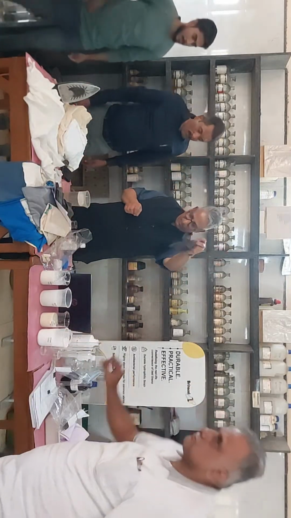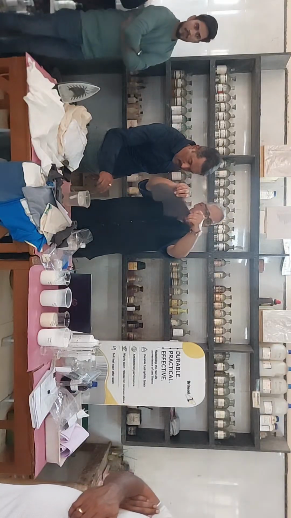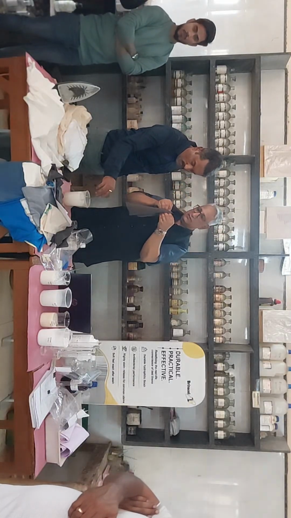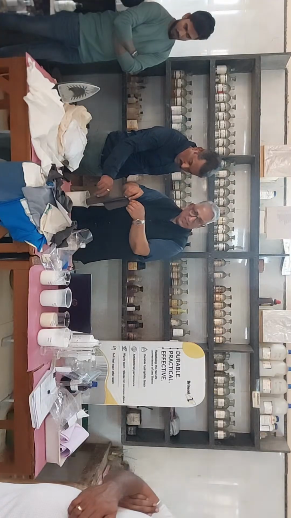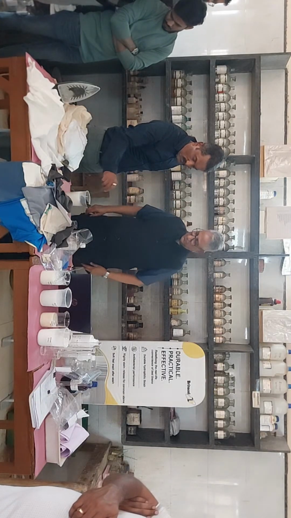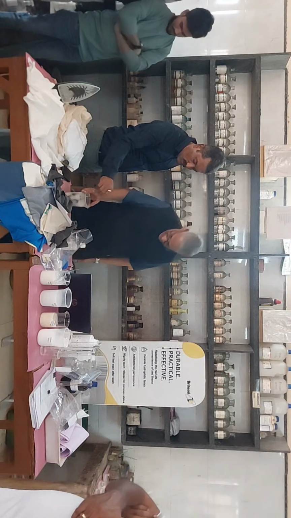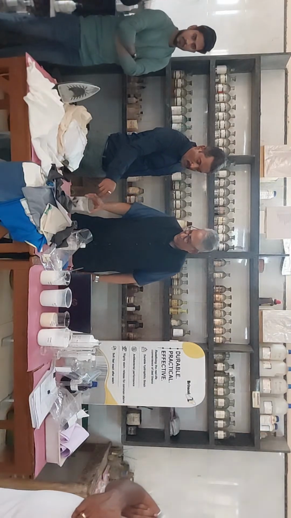So I have an untreated fabric. So I'll take treated, untreated, and put into this. Keep for 5 minutes. Not instant. Okay, we keep it for 5 minutes.